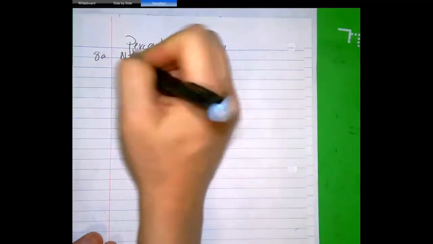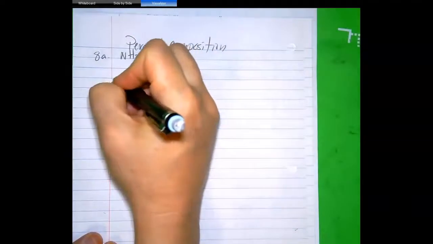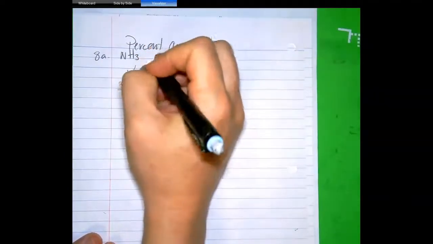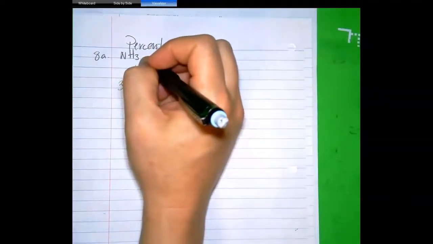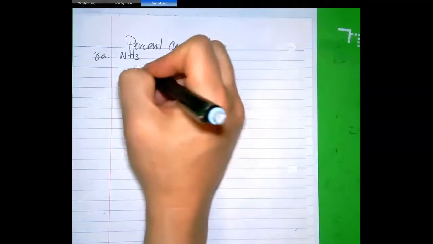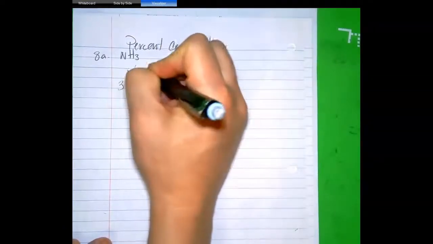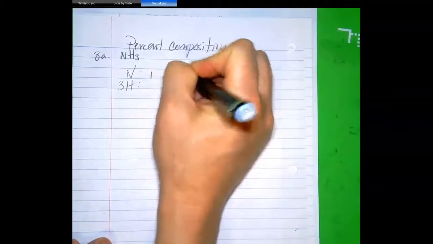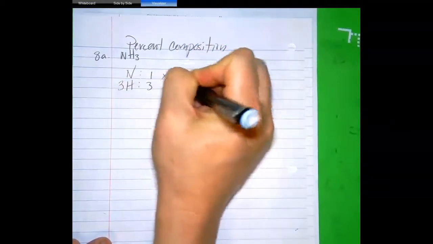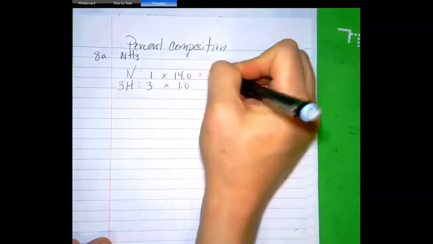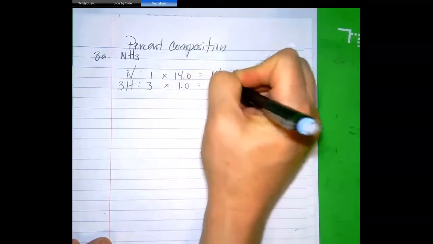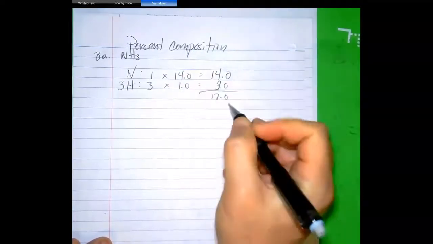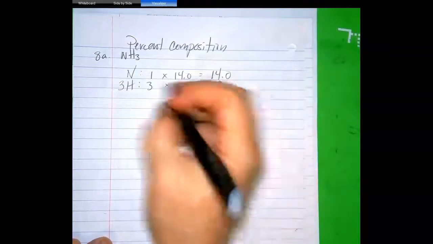So I'm going to list them. I have one nitrogen, I have three hydrogens. We're just going to find the molar mass or the atomic mass using our periodic table like we've done many times already. 1 times 14.0, 3 times 1.0 equals 14.0 plus 3.0, and we add them together, and that's our total. Remember, percentage is the portion of the total.